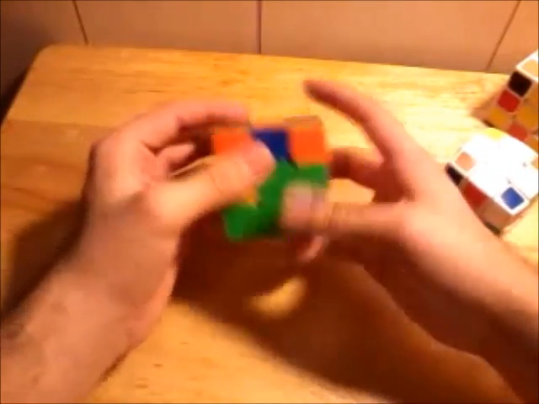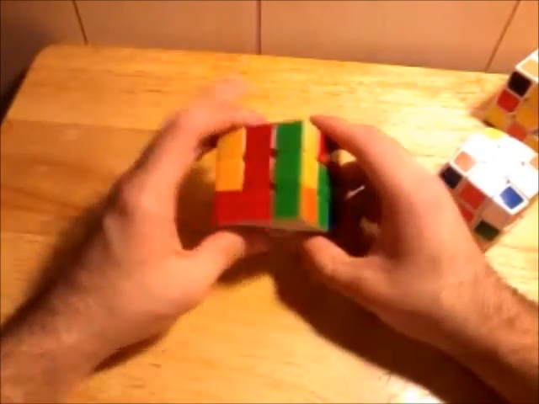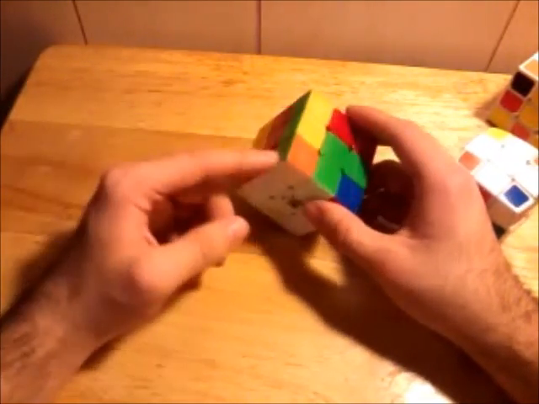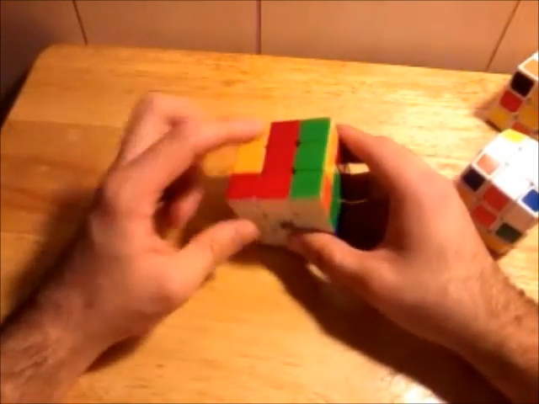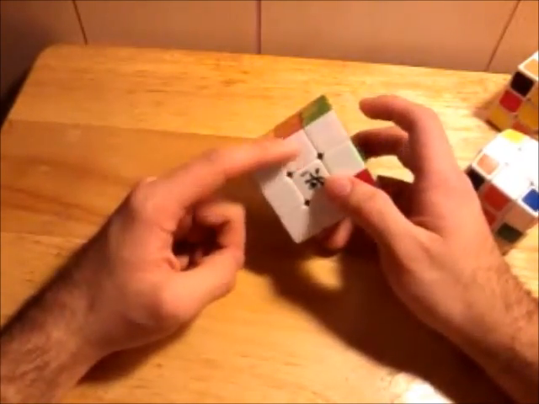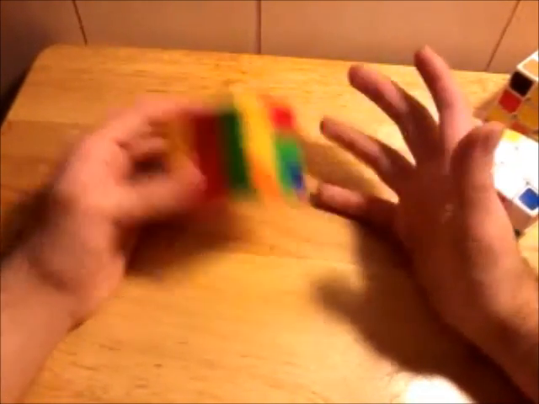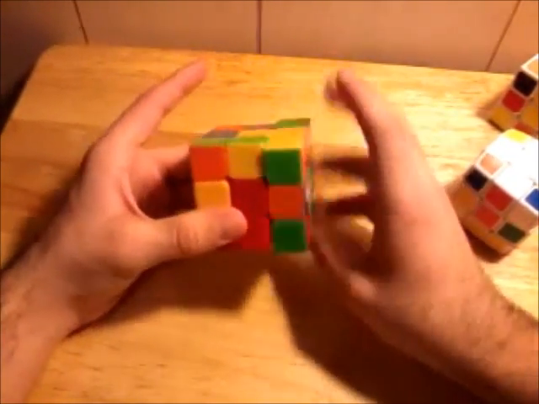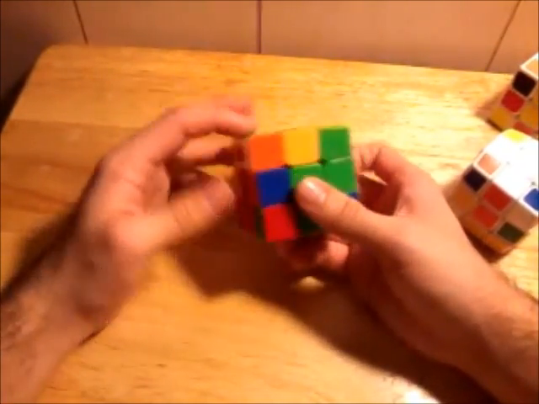Sometimes you might have this problem right here, where you have the piece where it's supposed to go, but it's not between the right colors. Notice how this is green, orange, and white, and this is supposed to be red, green, and white. So what do we do? Piece replacement. I will replace any random piece with it, R, U, R prime, and now the piece popped up over here.